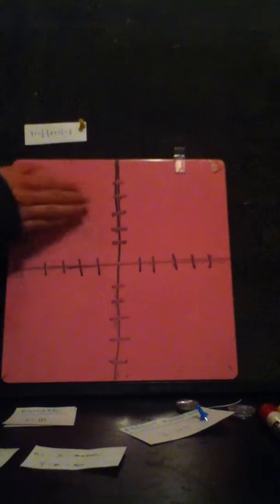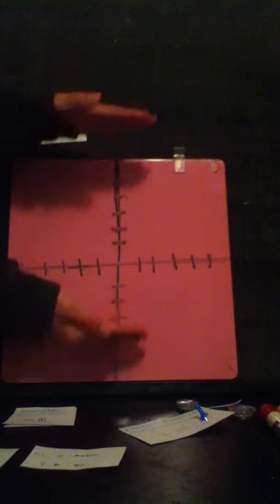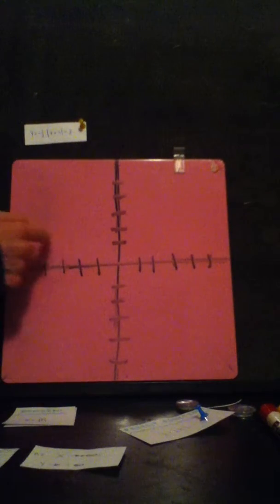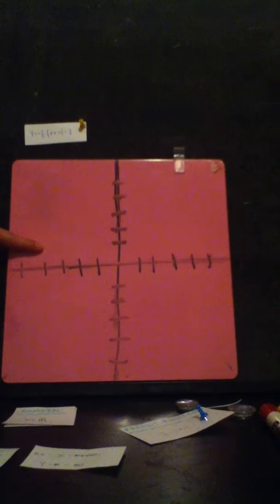So this negative indicates that we have a vertical reflection, so across the x-axis. The 1/2 is a vertical compression, so we're compressing the function down. The plus 4 is the translation left 4 units, and the minus 3 is the translation down 3 units.